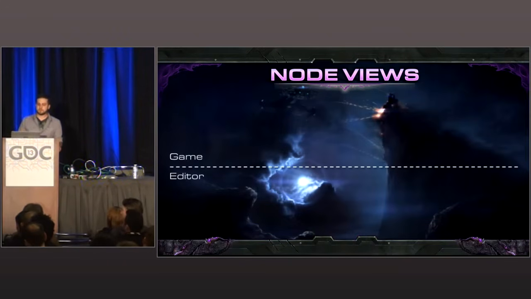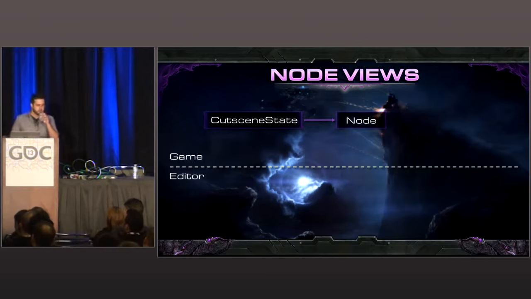So a node view, I'm going to illustrate how this works. Running across the center there, we've got the game and editor boundary, right? I'm calling it game on top. Technically, it's a shared area, but calling it game makes it a little bit easier to understand. On the game side of the fence, we have the cutscene state in the node. That's the playback. That's the actual behavior of the cutscene. So on the node, we added a pointer to a node view.